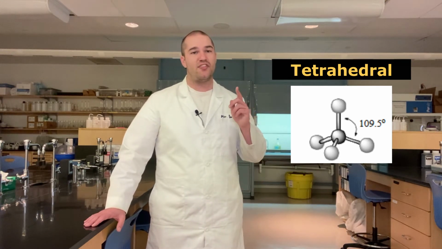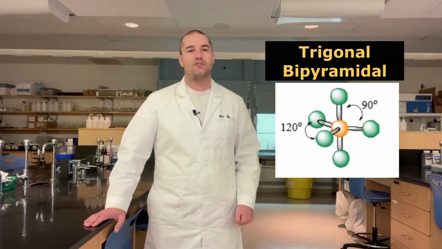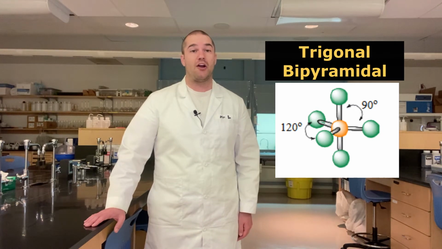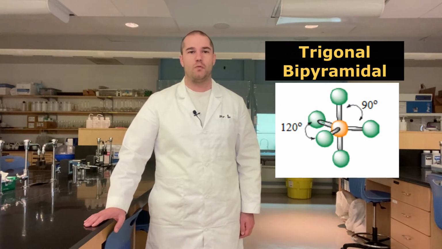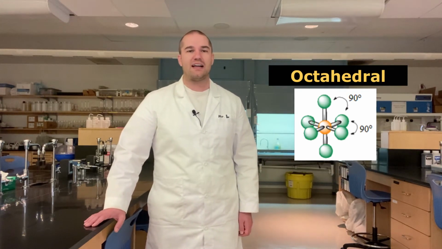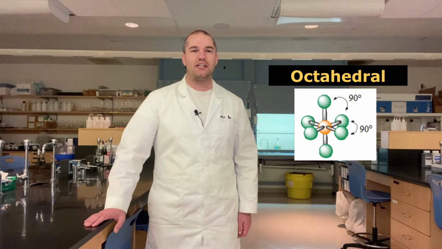And you've got to remember this is in 3 dimensions, and since this is a 3-dimensional space, the furthest away that these domains can get from each other are 109.5 degrees. Not 90 degrees. And then if we have 5 domains around the central atom, this is called trigonal bipyramidal, and there are 2 different bonding areas. We have 120 degrees around the equatorial positions, and then we have 90 degrees between an equatorial position and an axial position. And then the last category we have is 6 domains total. We call this octahedral. It's going to form an octahedron with 8 faces, and they all have 90-degree bond angle.